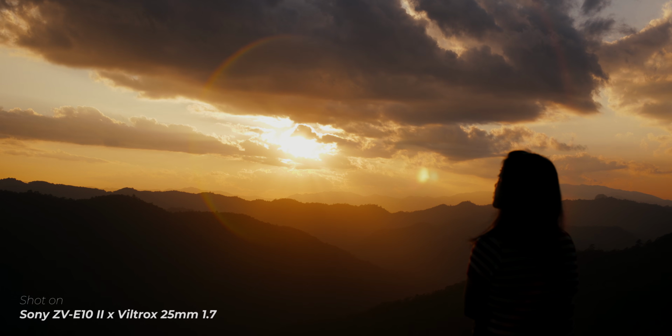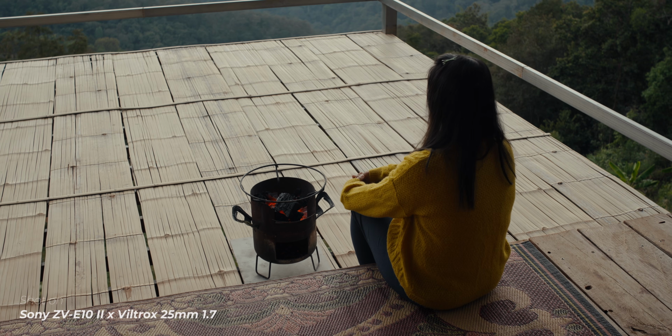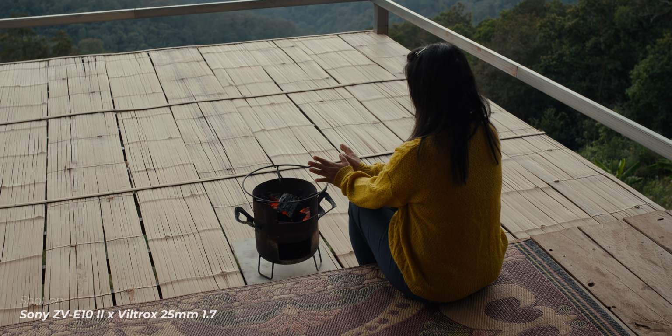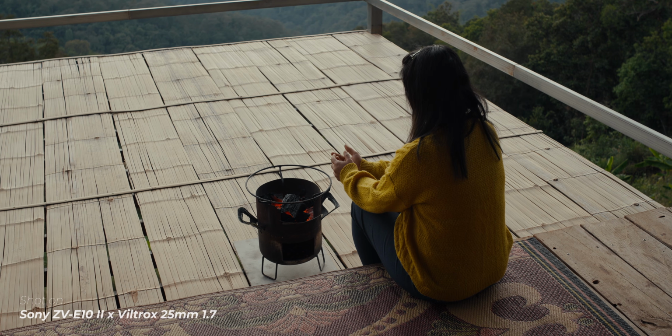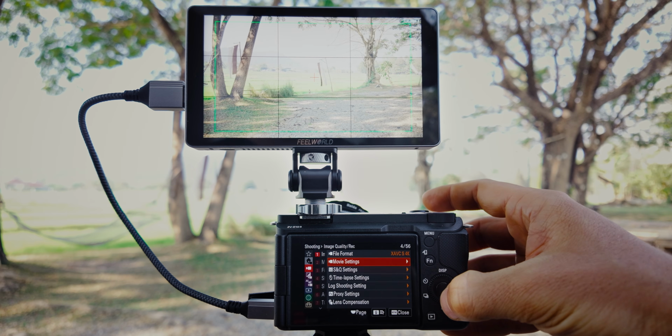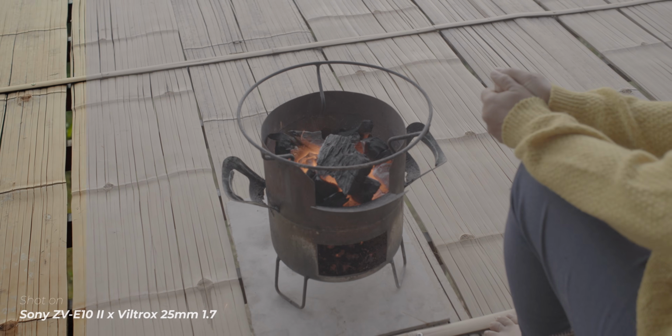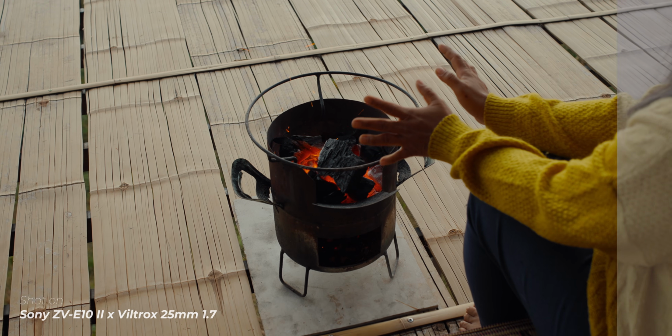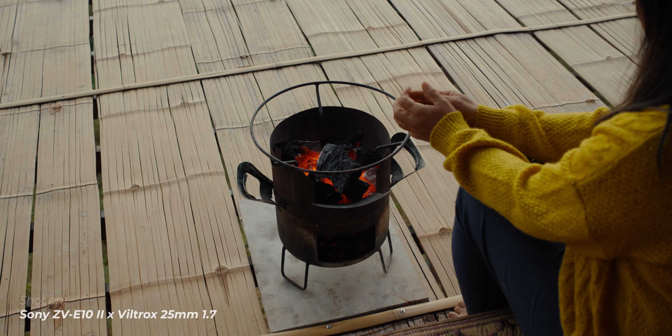So recently I purchased the Sony ZV-E10 Mark II to complement my ZV-E1 because sometimes I need two cameras for these YouTube videos. And today I want to share with you my settings for this new camera and more specifically how I use and expose S-Log3 to get the best image quality possible from this little camera.